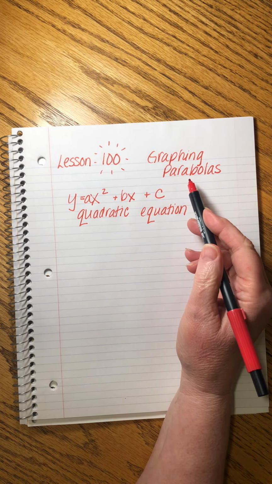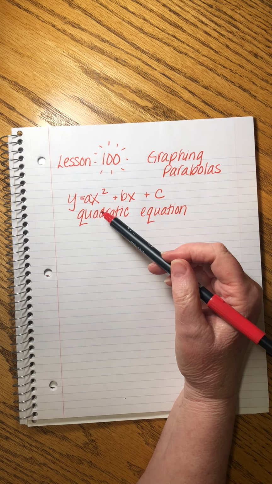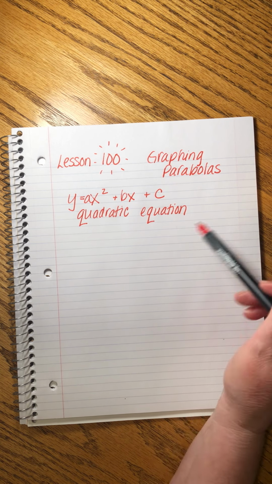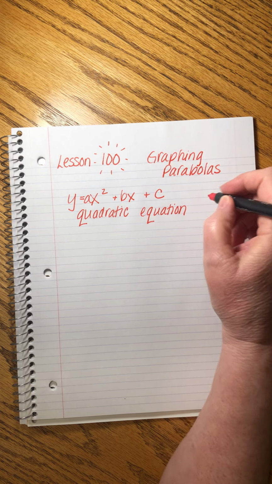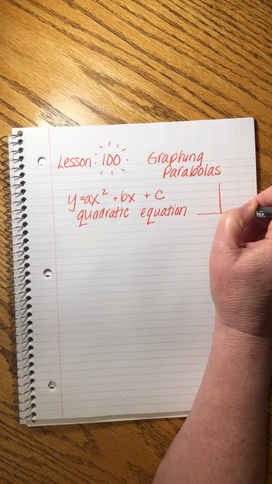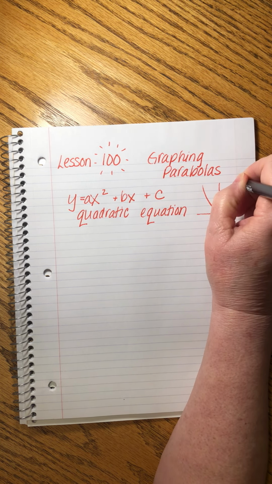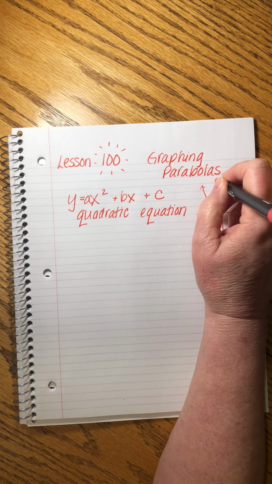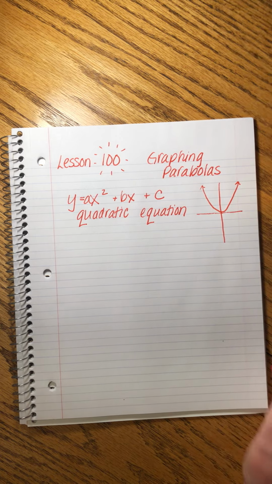We've looked at the shapes of quadratic equations, cubic equations, absolute value equations, and square root equations, right? Remember those pictures we've seen? And a parabola is that U shape. The very simplest one looks like this, right? It's symmetrical, side to side. It's expanding as it goes out.